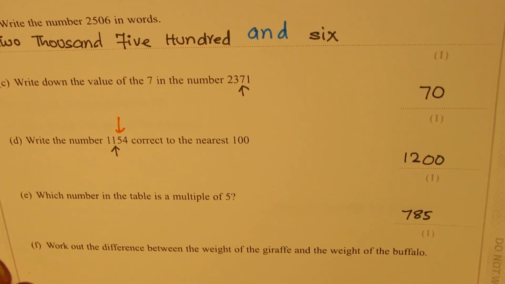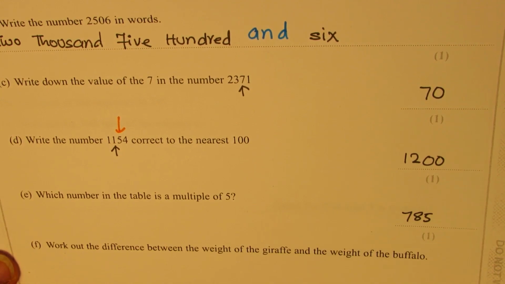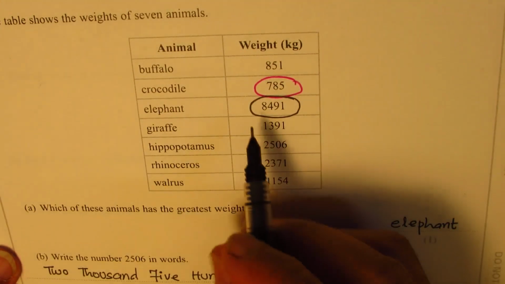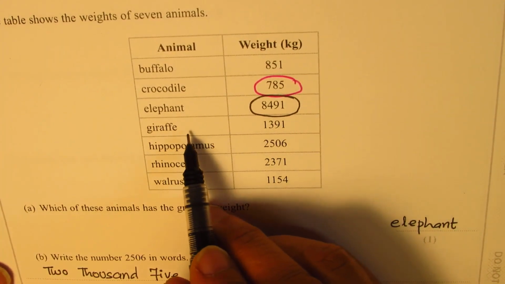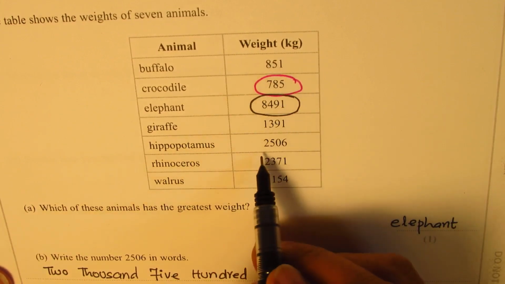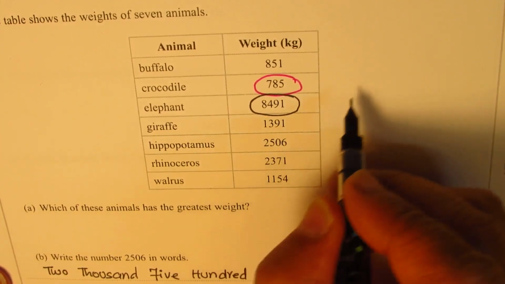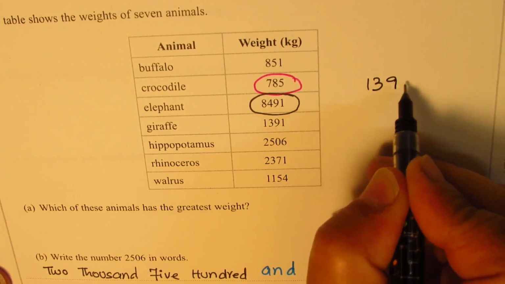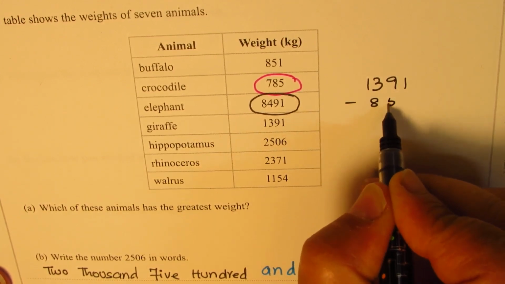The last question is, work out the difference between the weight of giraffe and the weight of buffalo. So let's work out here the weight of giraffe and weight of buffalo. So buffalo is 851, giraffe is 1391. So it is 1391, take away 851.